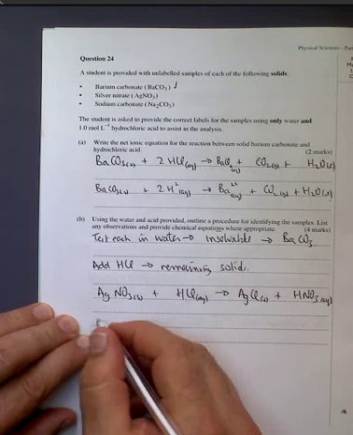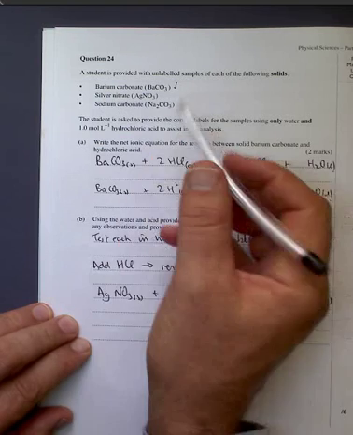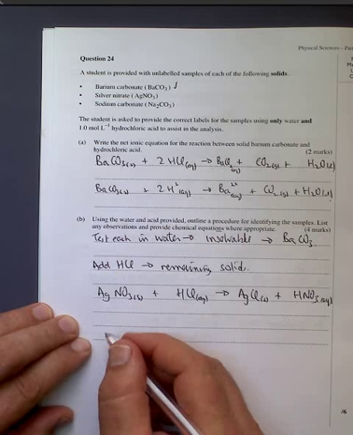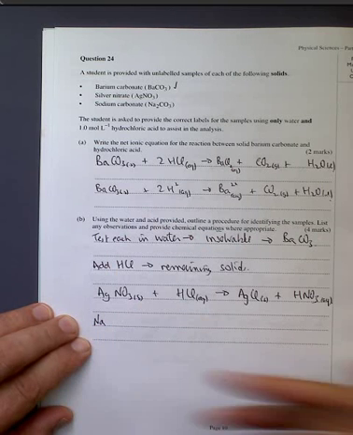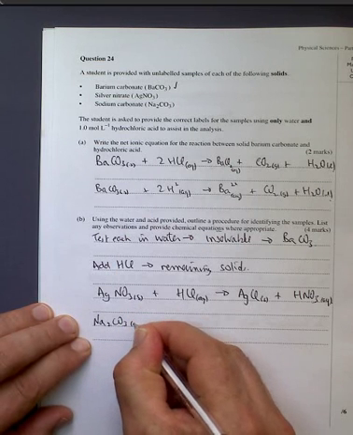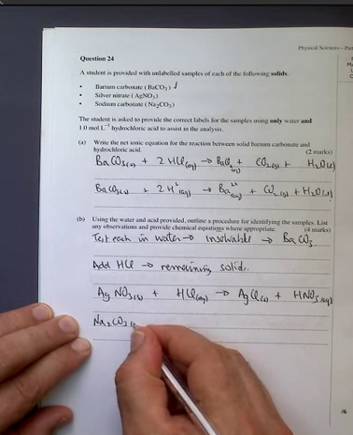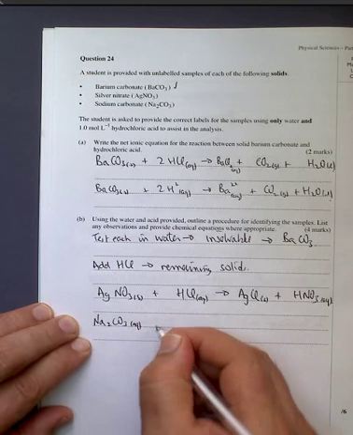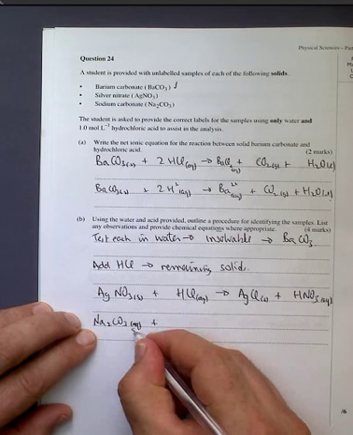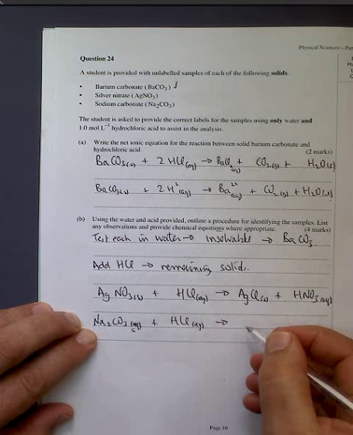Now, if we also add HCl to sodium carbonate, that's going to be the same as barium carbonate up here. Na2CO3, that'll actually be solid, plus HCl aqueous, and what will that form?